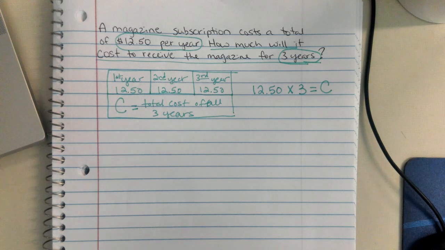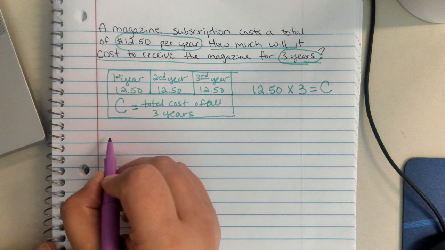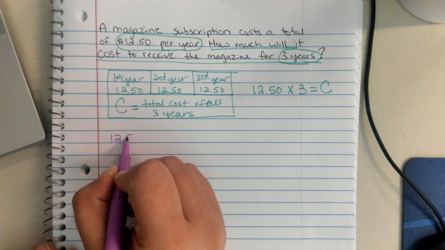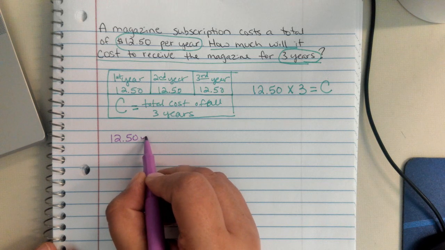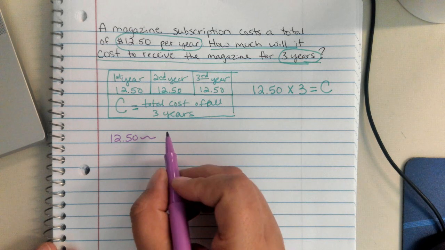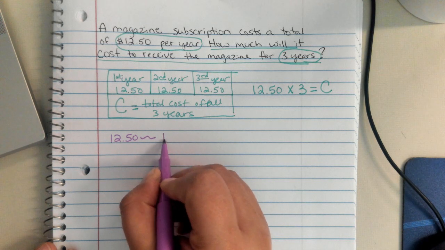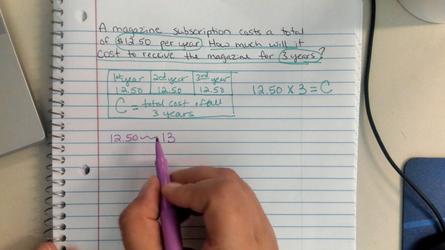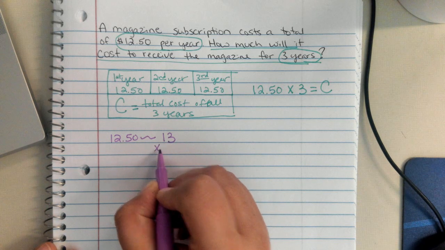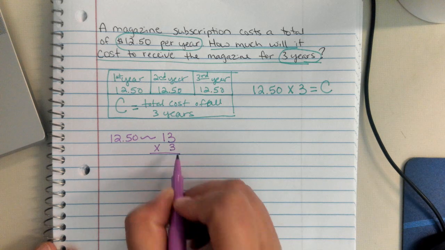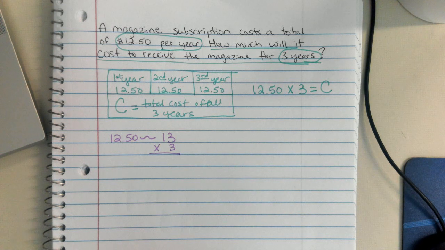Now that I've represented the problem, I'm going to make an estimation. So I have $12.50 that I want to estimate, and I'm going to go ahead and round it a little higher. So I'm going to round it to $13. And I'm going to leave the 3 as a 3 so that I make sure that my answer and my estimation are in close proximity.